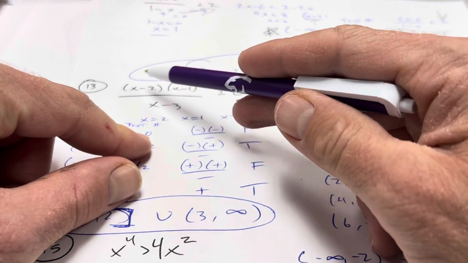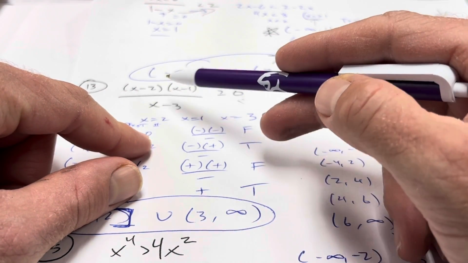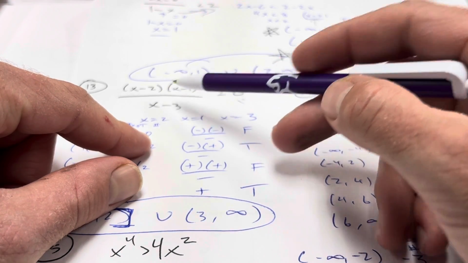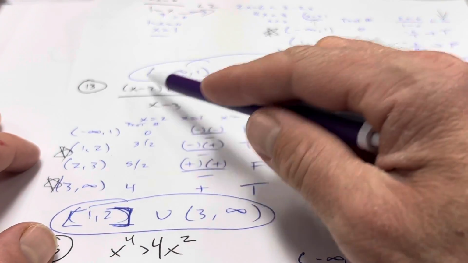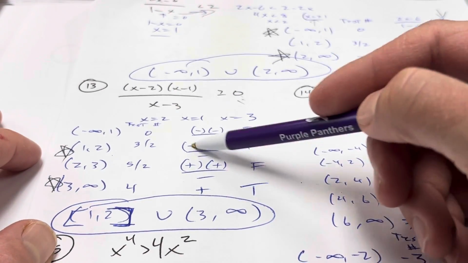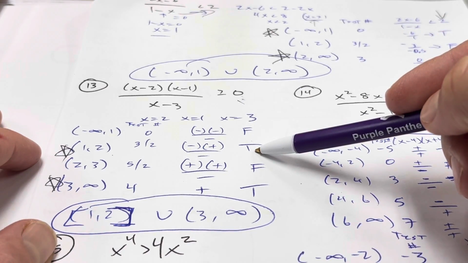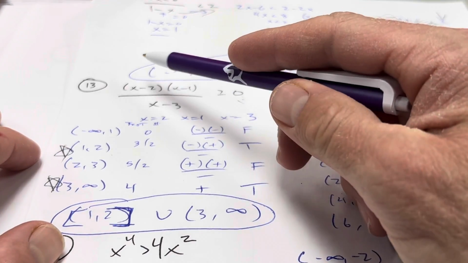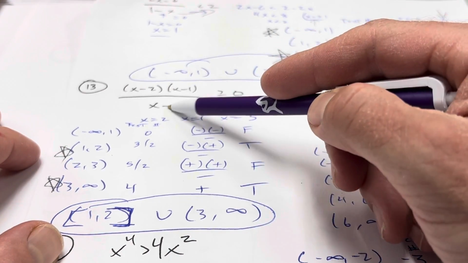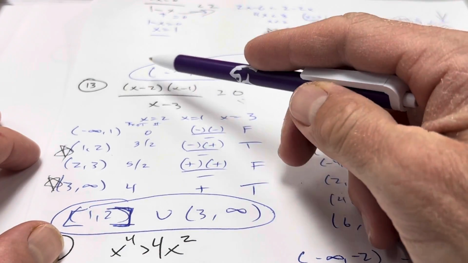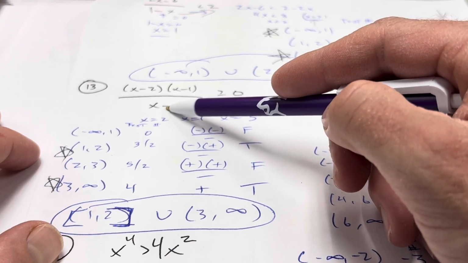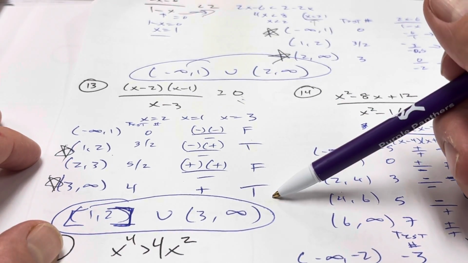If I plug 0 in for x, I get a negative times a negative over a negative, which is a negative. It's false. It's not greater than or equal to 0. If I plug in 1.5, I get a negative times a positive over a negative, which is a positive, which is greater than or equal to 0. If I plug in 2.5, I get a positive times a positive over a negative, which is a negative, not greater than or equal to 0. If I plug 4 in for x, I get a positive times positive over a positive, which is greater than or equal to 0. True.